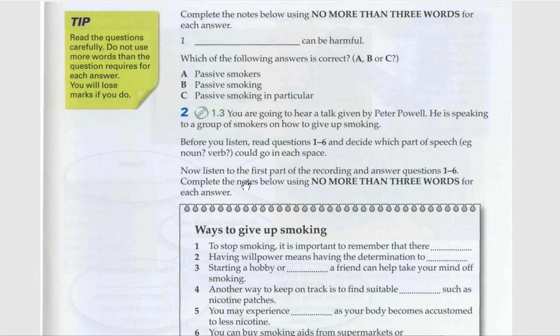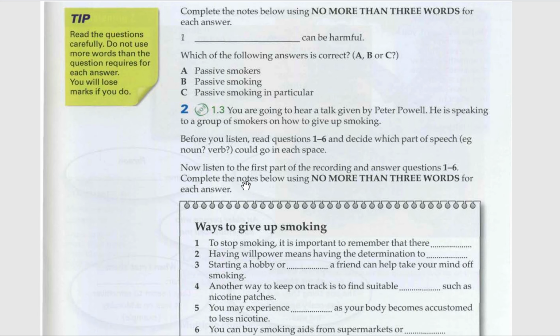There is going to be an audio played to you. You're going to hear a talk given by Peter Powell, and he's speaking to a group of smokers on how to give up smoking. Before you listen, read questions 1 to 6 and decide which part of speech, for example, noun or verb, could go in each space.